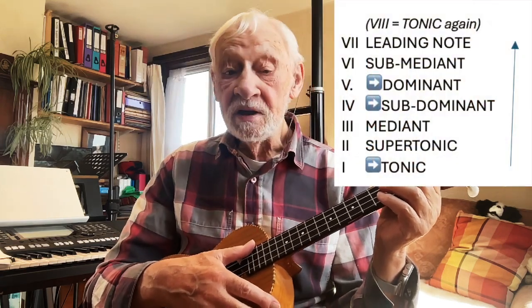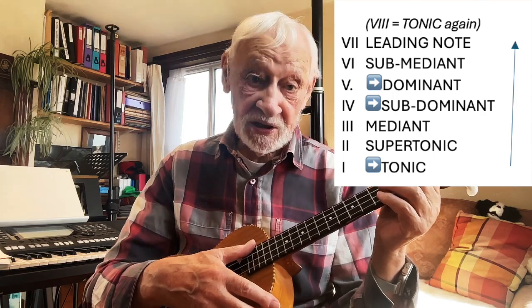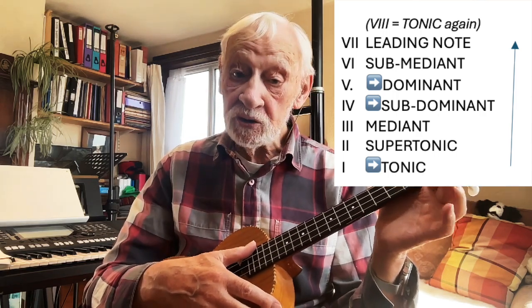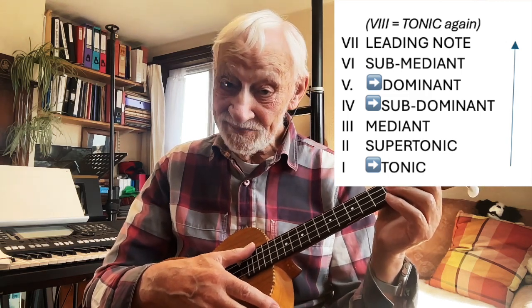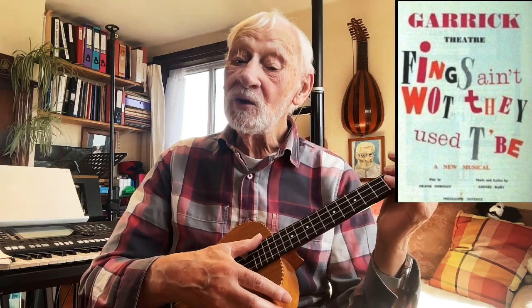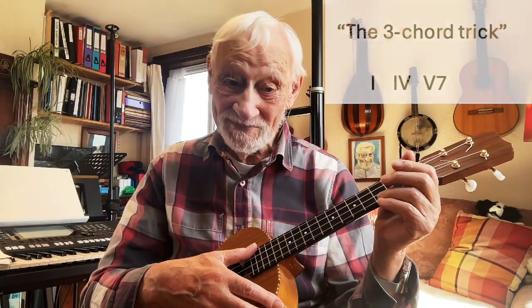Chord 4 is the next most important chord, and chords 1, 4 and 5-7 are the basis of very many songs, especially traditional songs, children's songs, and those from the 50s and 60s. Lionel Bart's musical Things, or Things, ain't what they used to be, has a song which includes the words, "We used to have stars playing guitars, backing themselves with 3 chords only." 1, 4 and 5-7 are those 3 chords, and they're often the first chords people learn to play. Musicians call it the 3-chord trick.